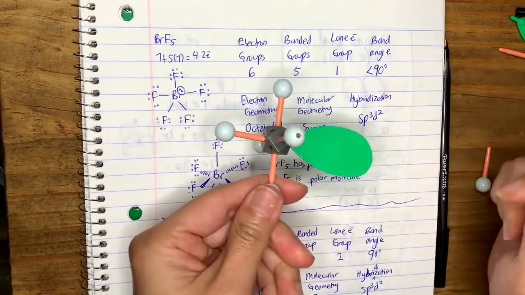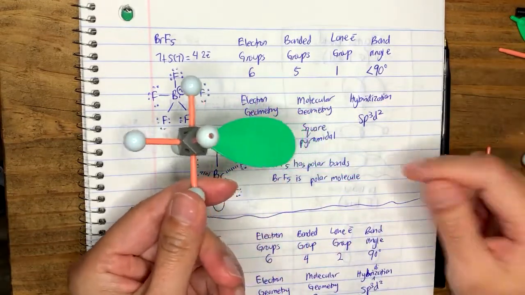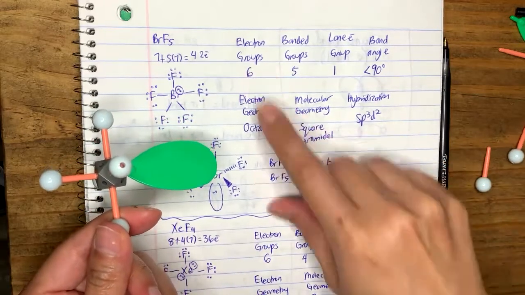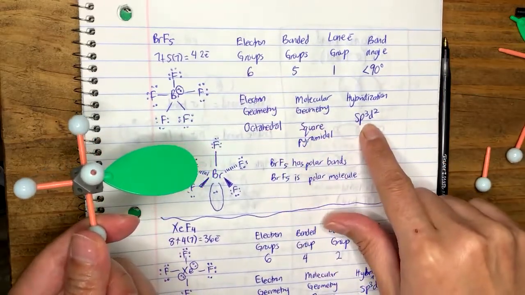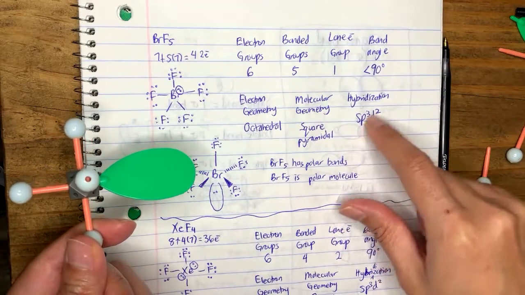So there's that, okay? And they're like, okay, what does this look like now? So the electron geometry is still called octahedral. Hybridization is still sp3d2. Let's take a look at what the bond angle is.